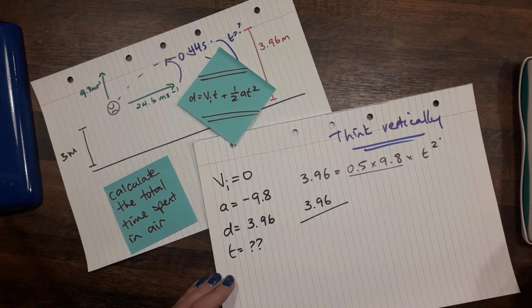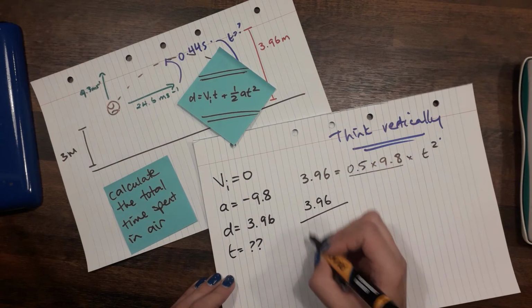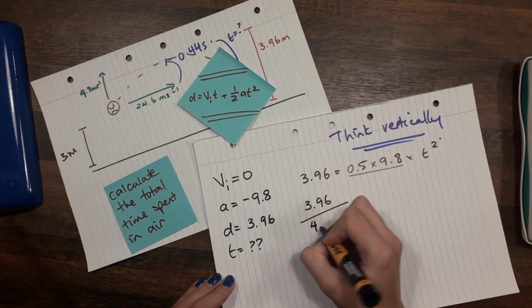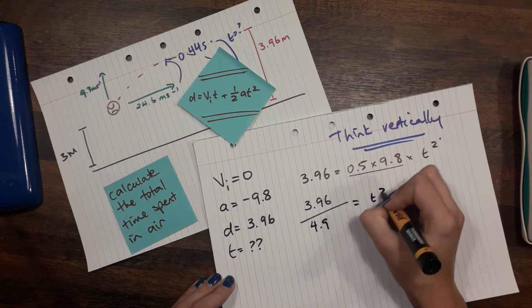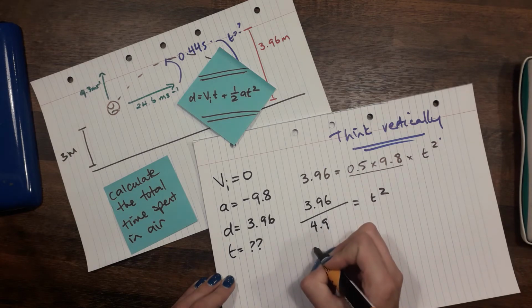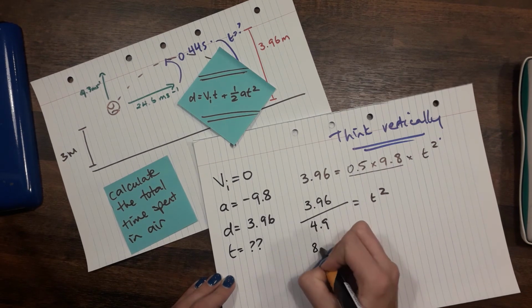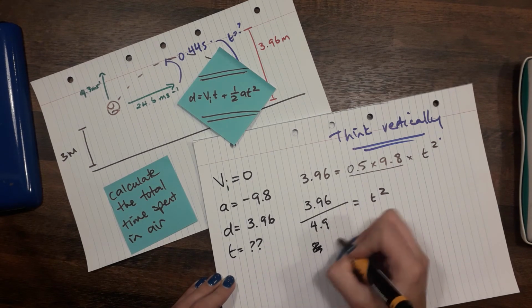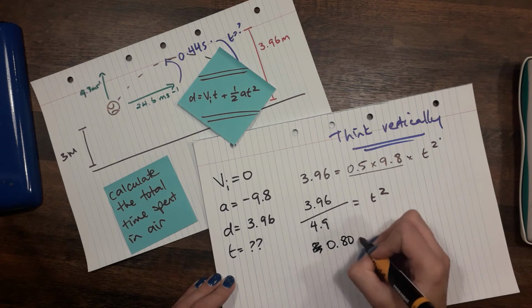Just double check, it's a bit late for me. No, 4.9, yes, that's why I double checked. Equals t squared. 3.96 over 4.9 is 0.808, sorry.